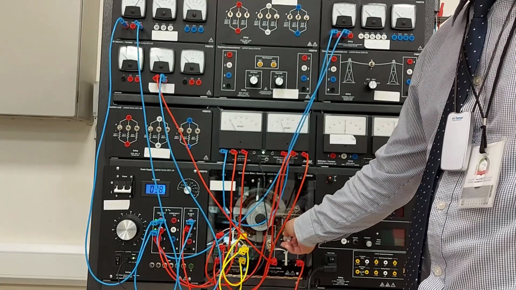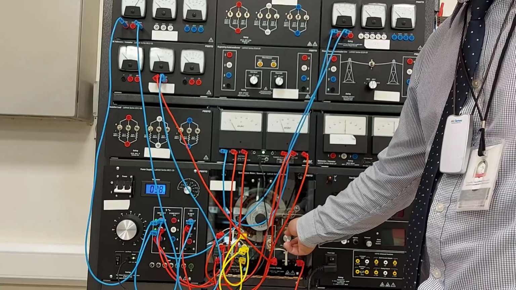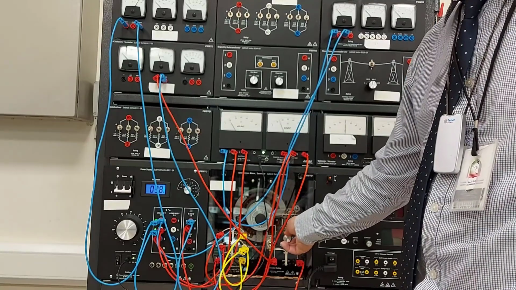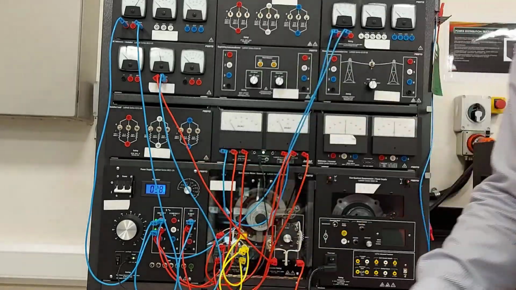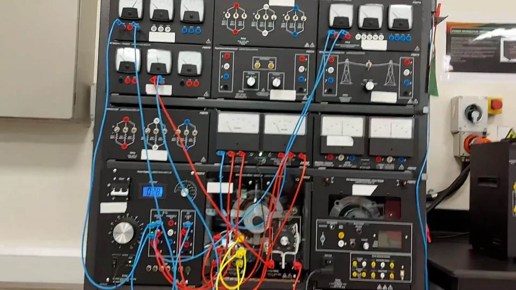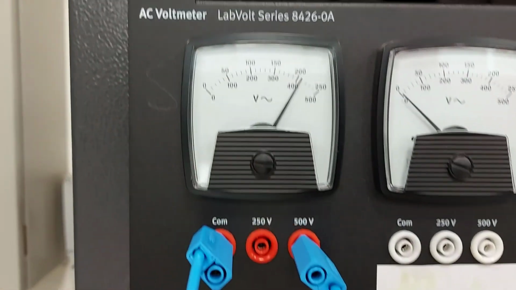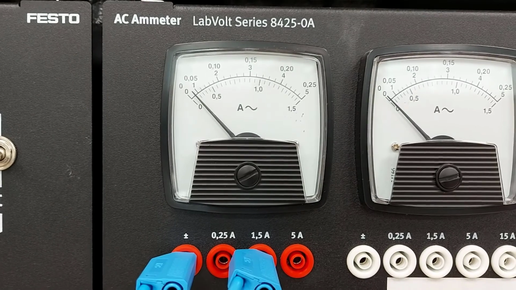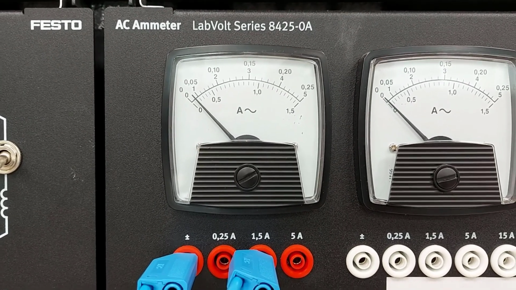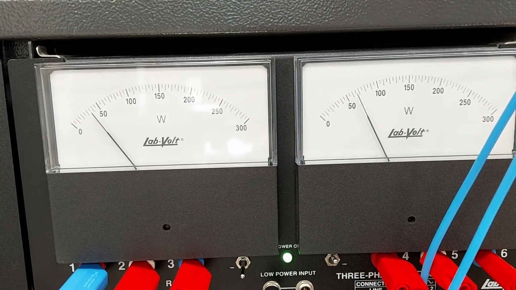So make this one 100 milliamp. That's it, get the reading. I changed the exciter mode to 100 milliamp, and this is the voltage, and this is the current I1, 0.1 ampere, and this is P1 and P2.